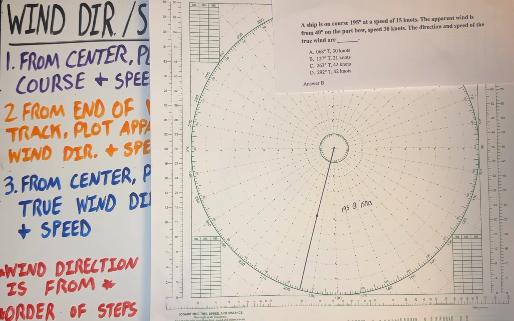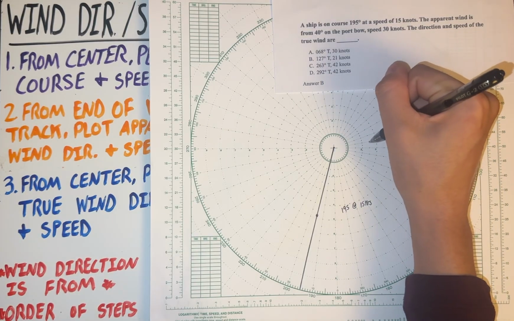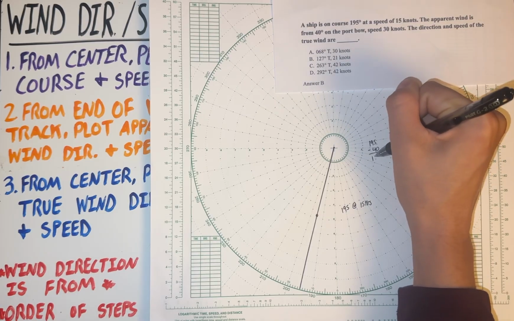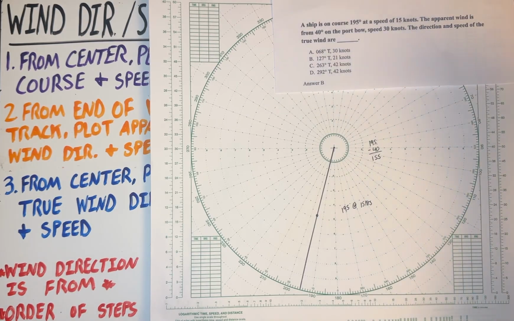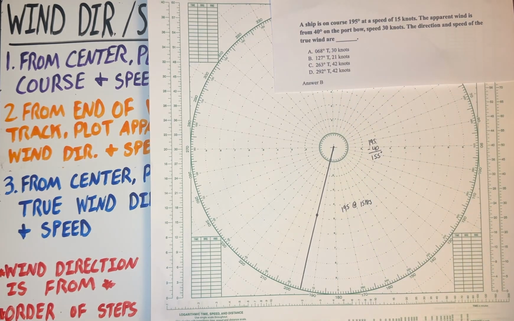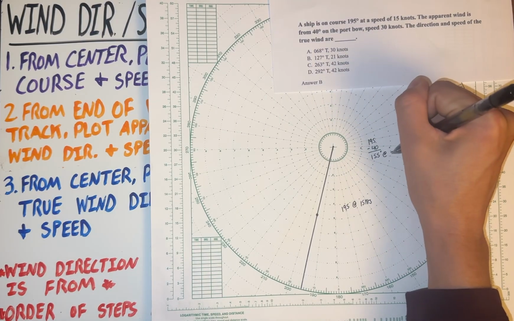Our second step is to plot our apparent wind speed. 40 degrees off the port bow, that's 195 minus 40 for relative wind direction of 155. Remember, pointing to the bottom left of our screen here, wind direction is from. So this is going to be from 155 at 30 knots.